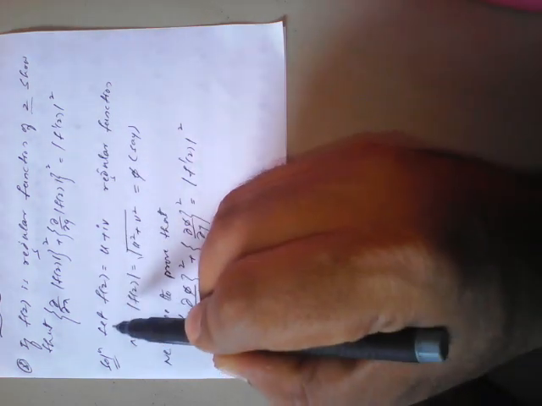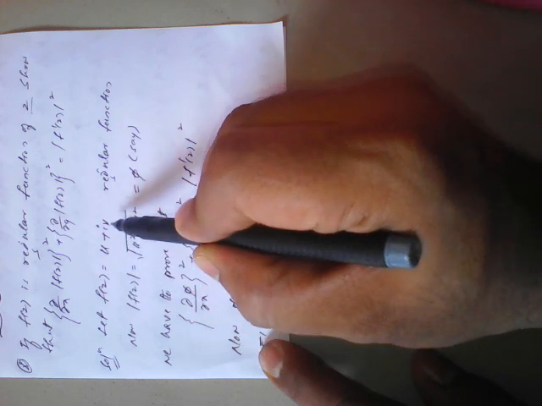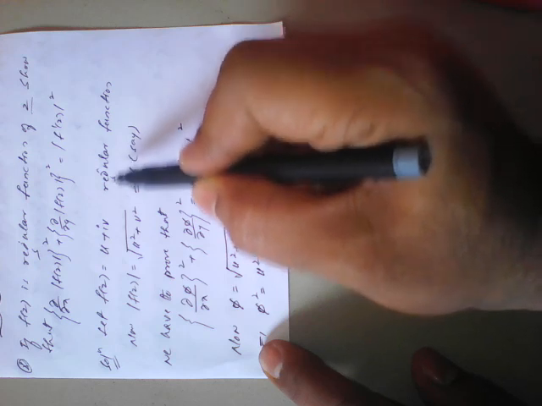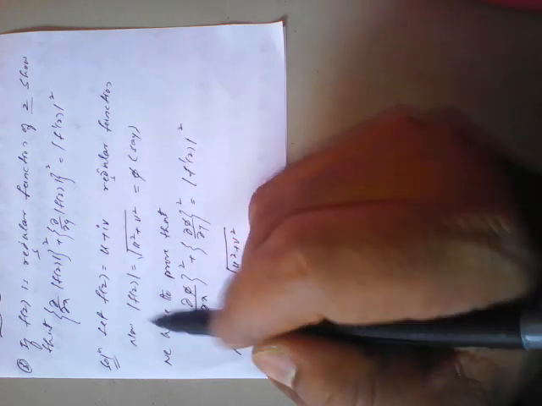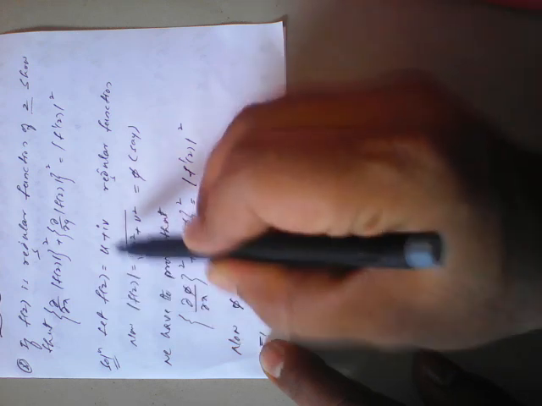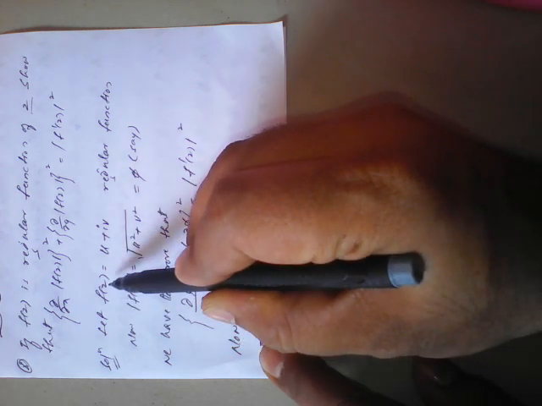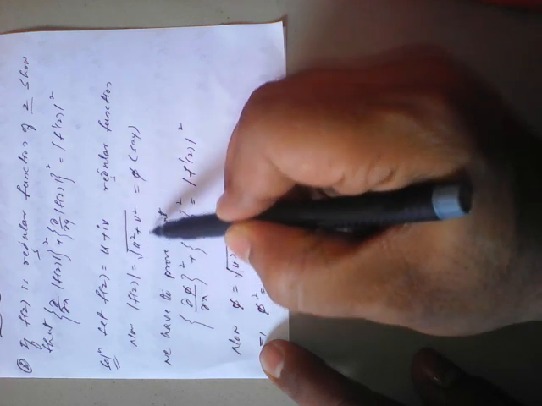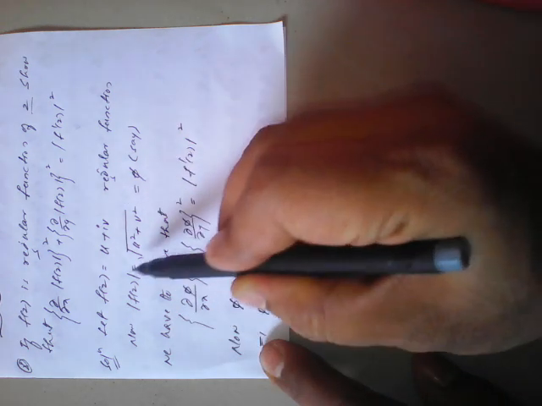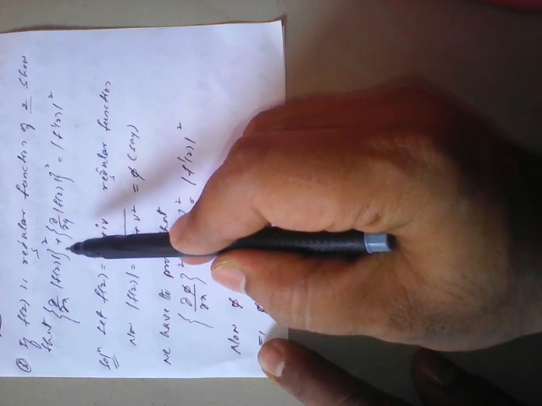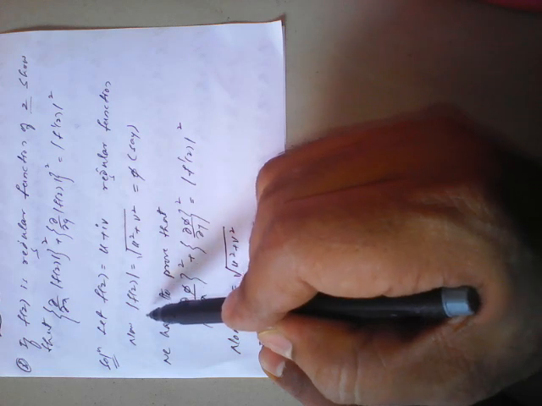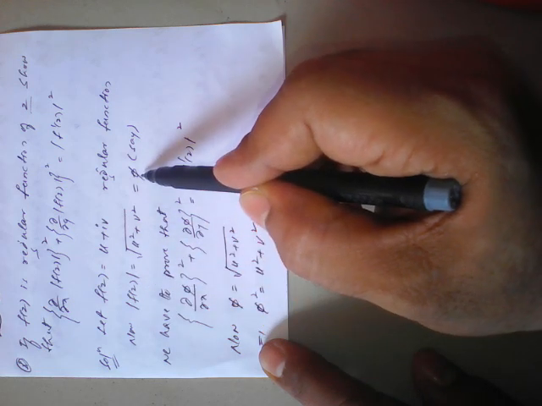Again the same process. Solution: let f of z is equal to u plus iv, regular. Regular means analytic; one more meaning of analytic is that we call it a regular function. Now take mod on both sides. So mod of f of z is nothing but square root of u square plus v square, and this I will consider as phi. Now we have to prove that, so according to this notation we will rearrange the given question.